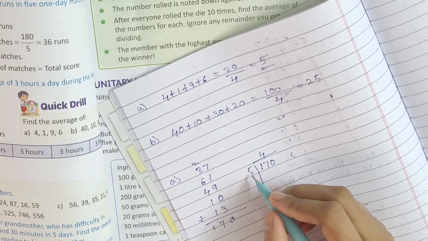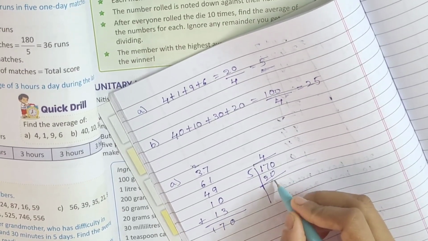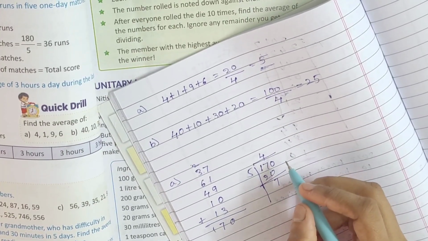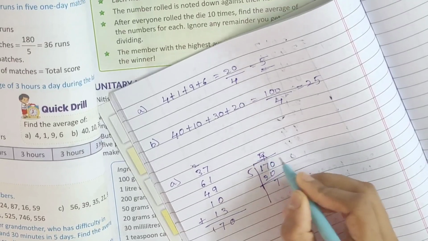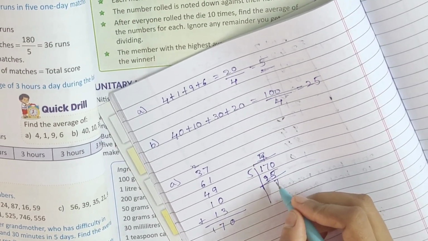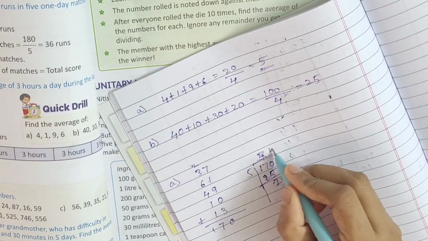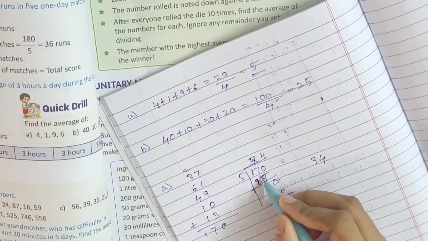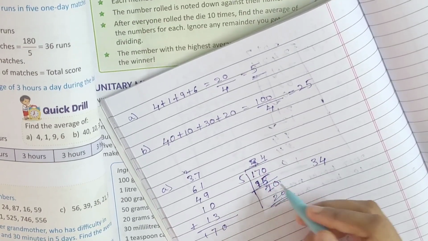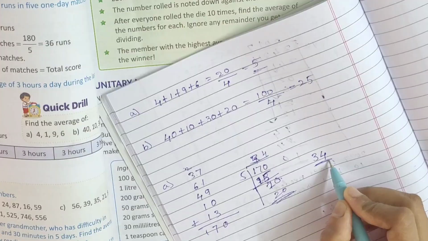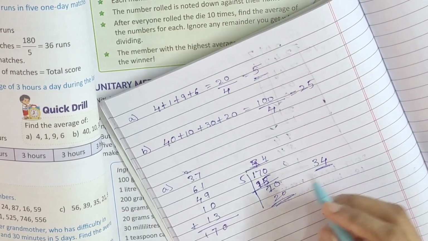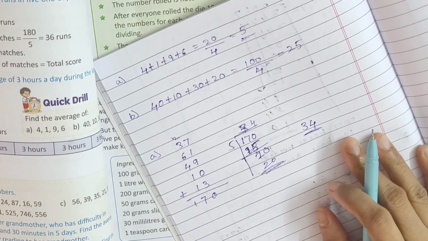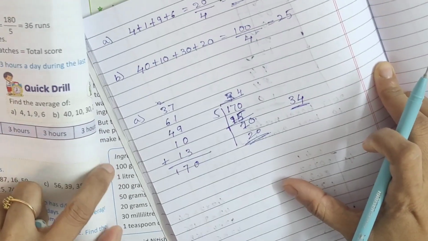Make a division. So the answer is 34. This is how we have to find out the average.